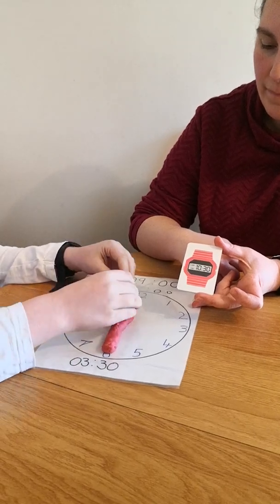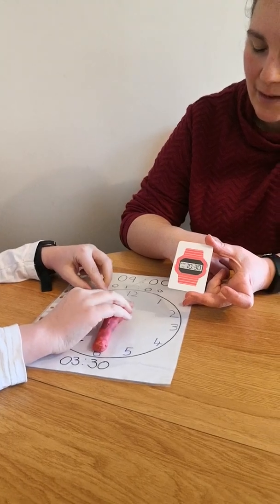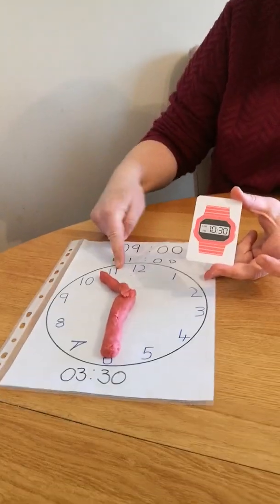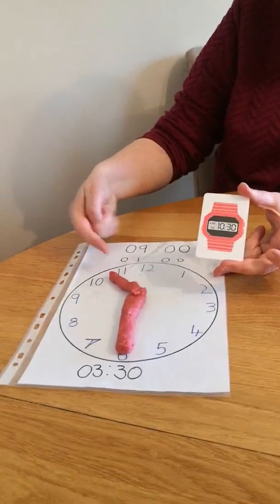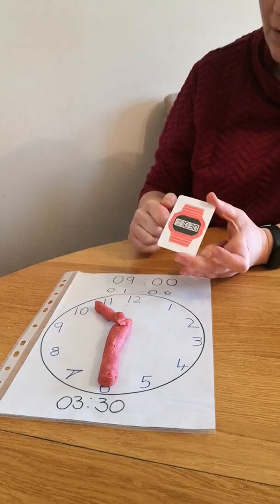And the little hand needs to point in between the 10 and the 11. It does. That's the tricky bit, because it's not at the 10. It's not got to 11 yet. It is half past the 10. It's halfway between the 10 and the 11. Fantastic.